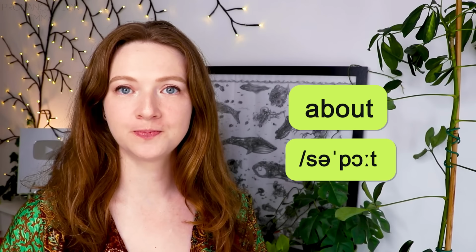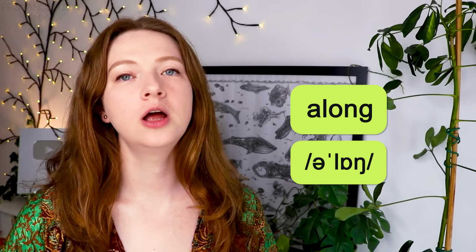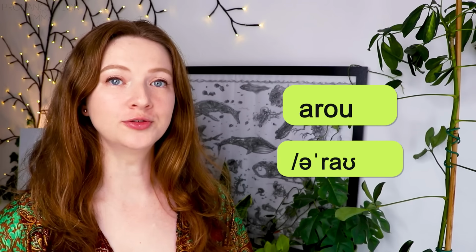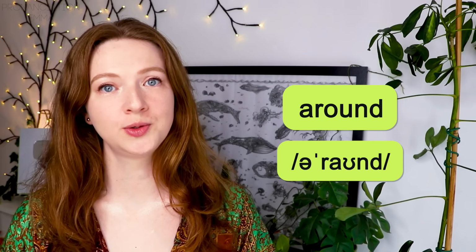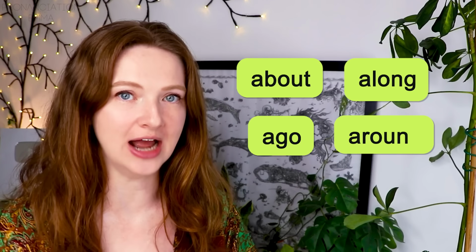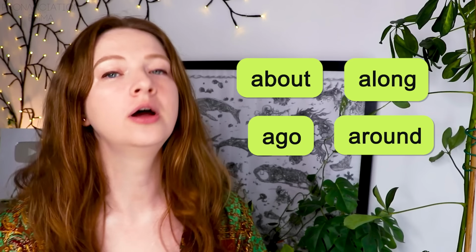Let's practice the schwa at the start of words. The first one we have is about, along, ago, around. So make sure that you're not pronouncing these with a strong vowel, for example, a, and you're not saying about, along, ago, around. It's about, along, ago, around.